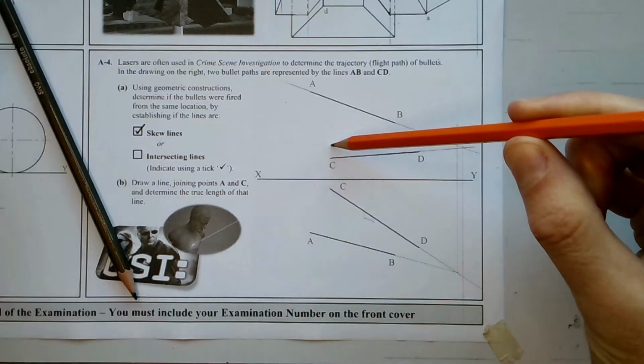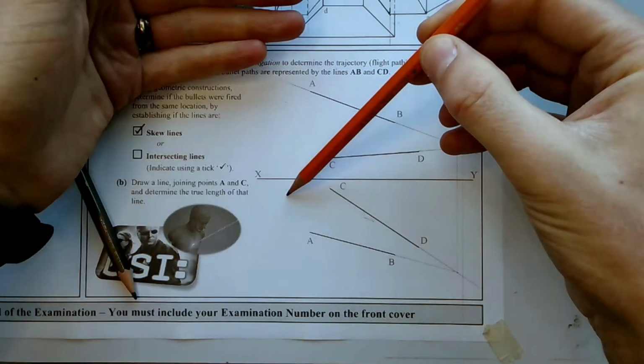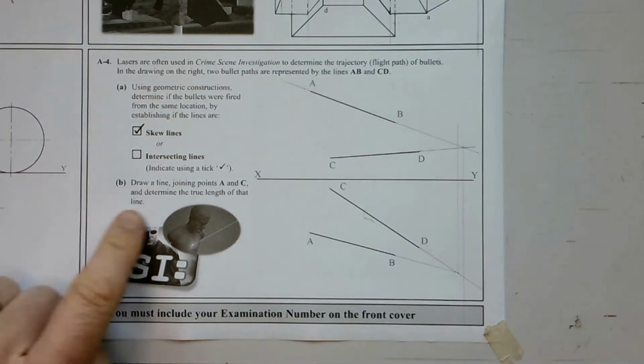So there's a point, that's just an inclined line, and a skew line, of course, is going to be at an angle to the ground and also to the vertical plane.